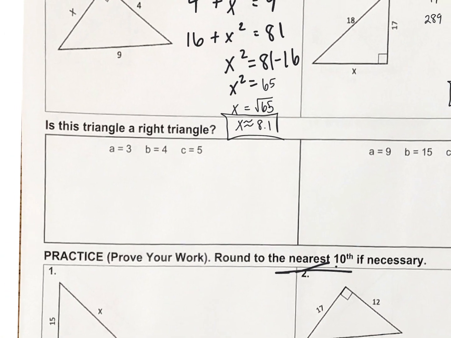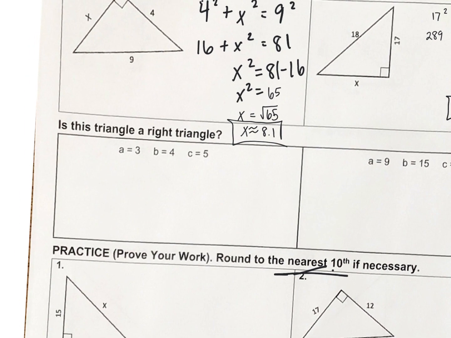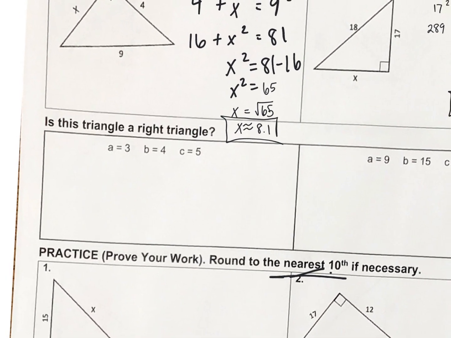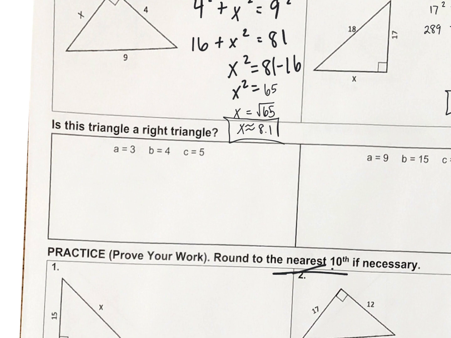So now we're going to say, is this a right triangle? So I'm going to do the first one, you're going to do the second one, and pause the video, and then check for the right answer. So now we have A equaling 3, B equaling 4, and C equaling 5. So remember, again, it's A squared plus B squared equals C squared. So we have 3 squared plus 4 squared equals 5 squared.